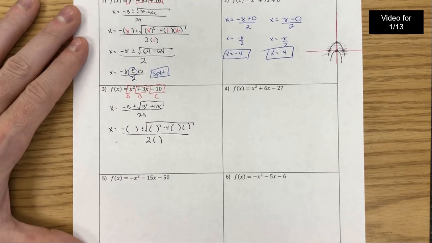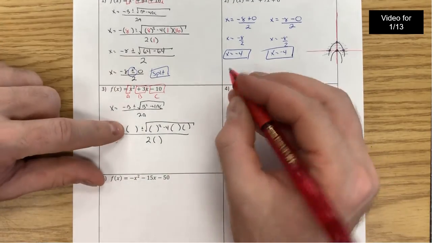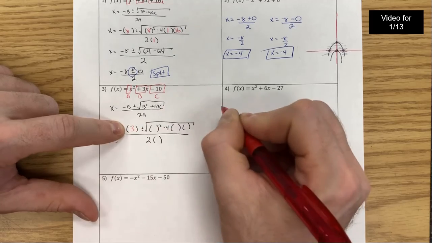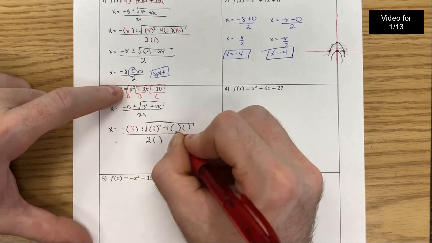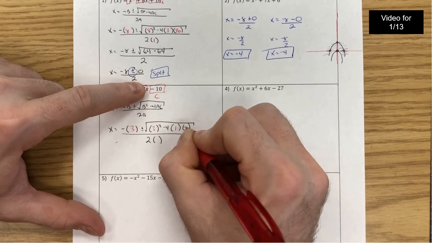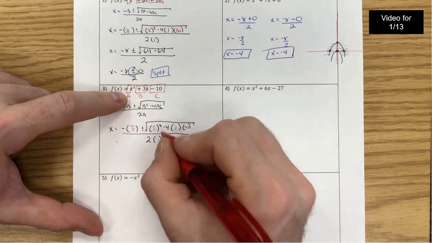Okay. Let's plug in our values. Let's see, negative b, which is 3, b squared minus 4 times a times c, all over 2a.